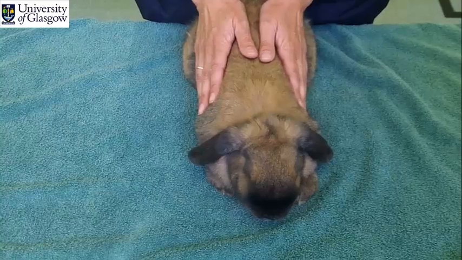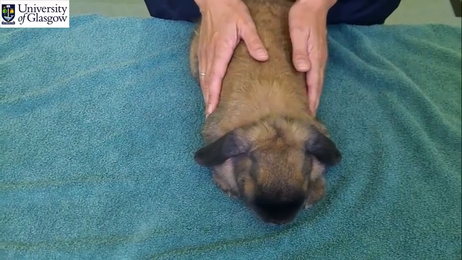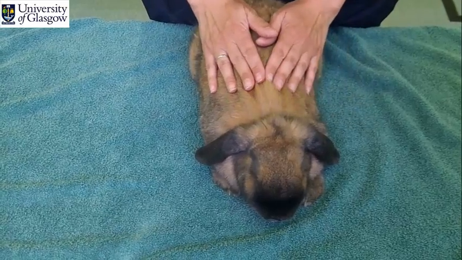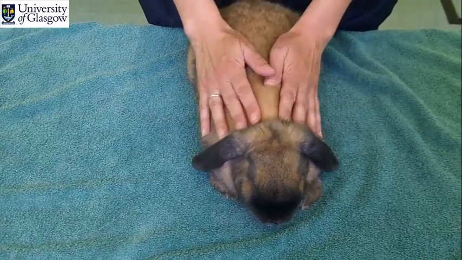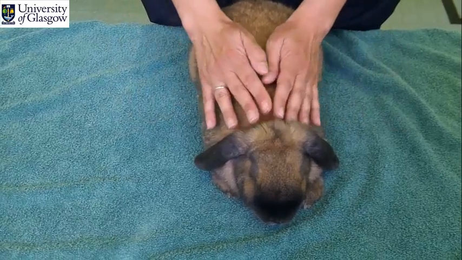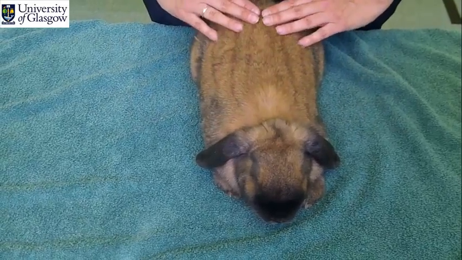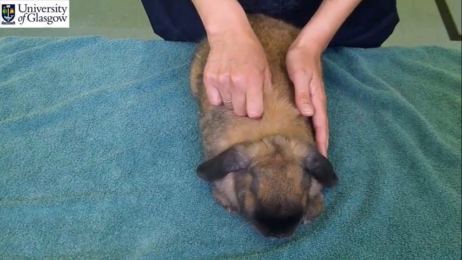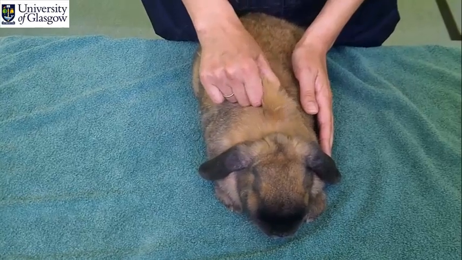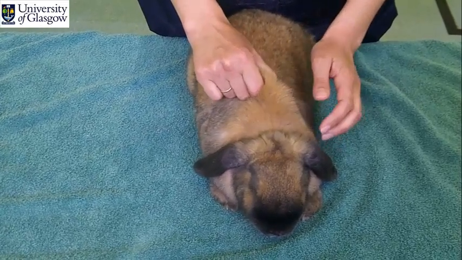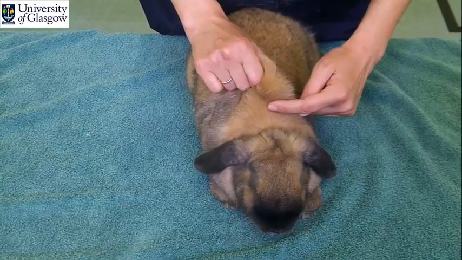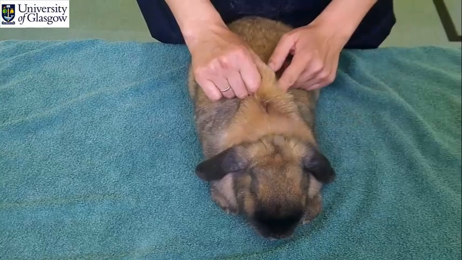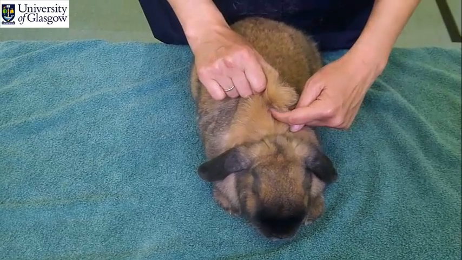The first one, the subcutaneous injection, can be done in the loose skin, and the best area is probably the scruff area, but all the rest of the back can be used for subcutaneous injections. We just need to gently scruff the rabbit and pull the skin in this way, so we can do our injections, and there is a lot of subcutaneous space on the skin.